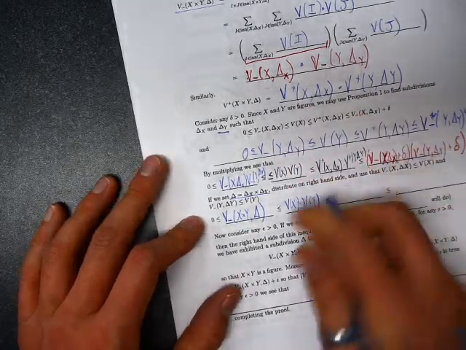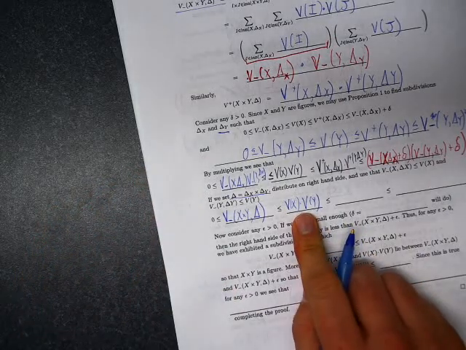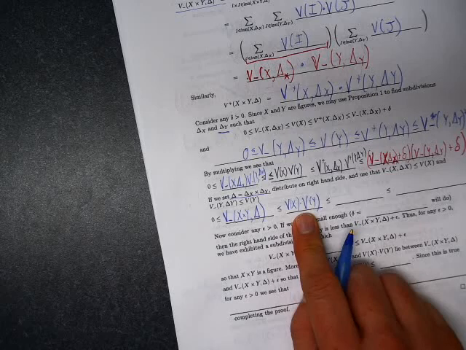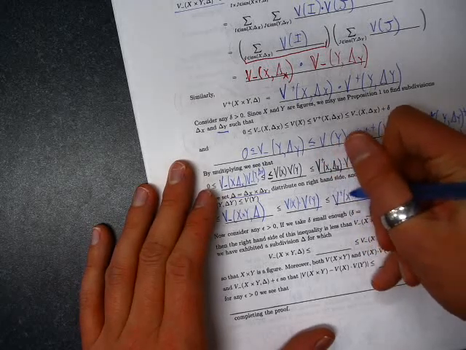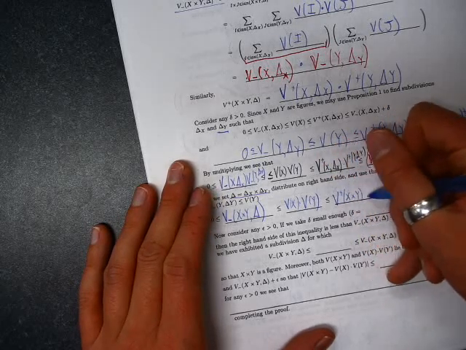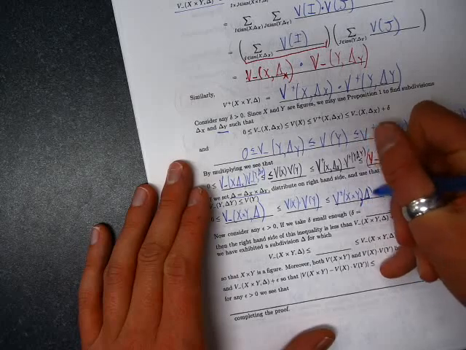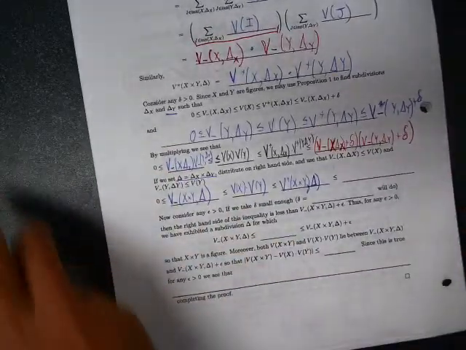It might be really tempting to just write v of x cross y in that line, but then I would be assuming what I wanted to prove, wouldn't I? I want to prove that v of x times v of y is v of x cross y. So I better not assume what I want to prove. Less than or equal to v plus of x cross y, delta, plus that last term.